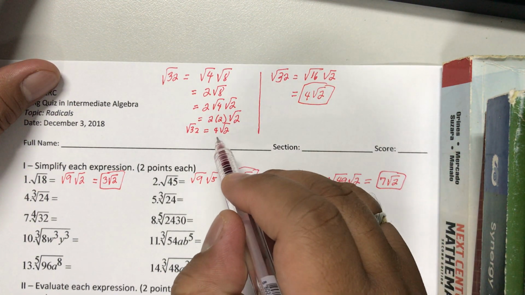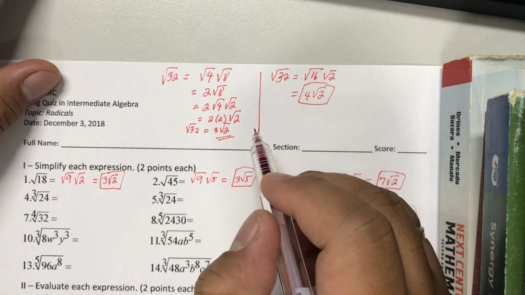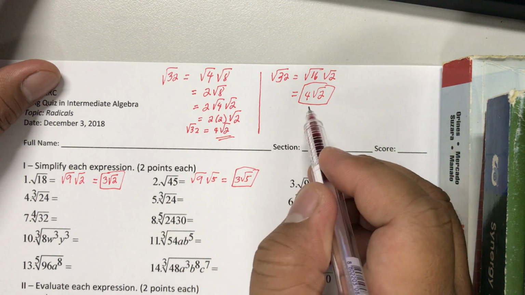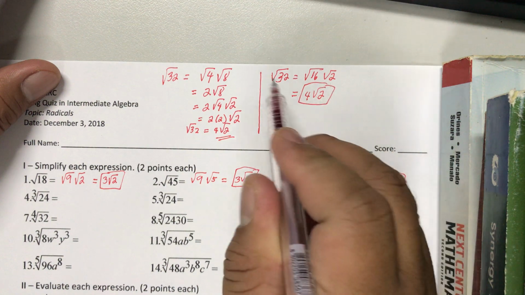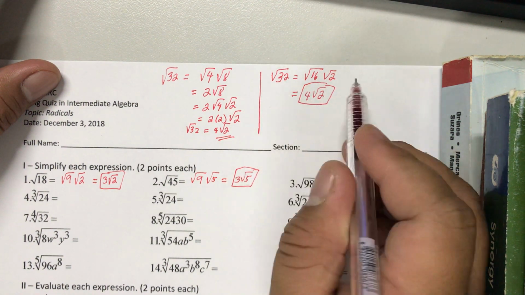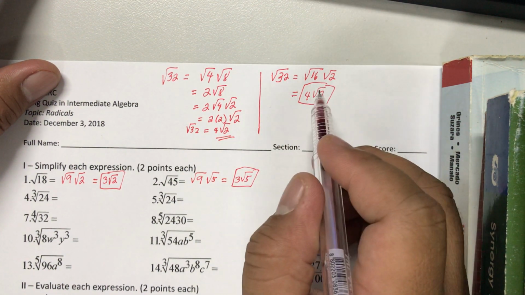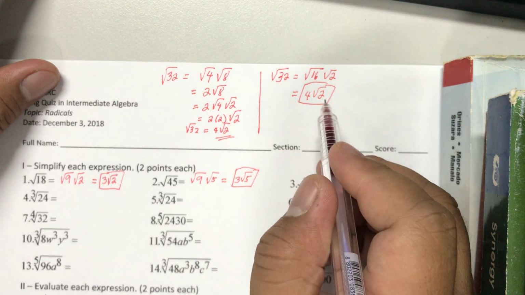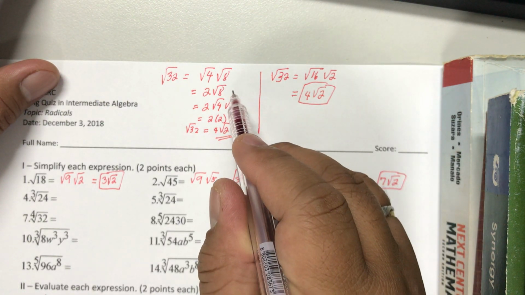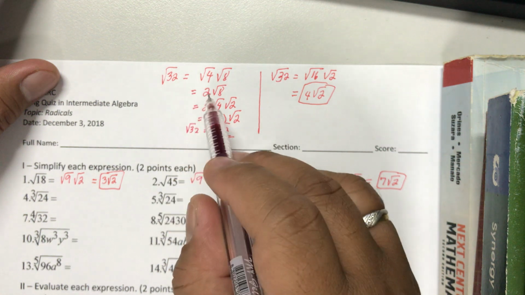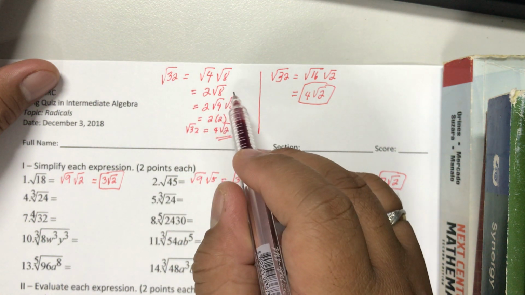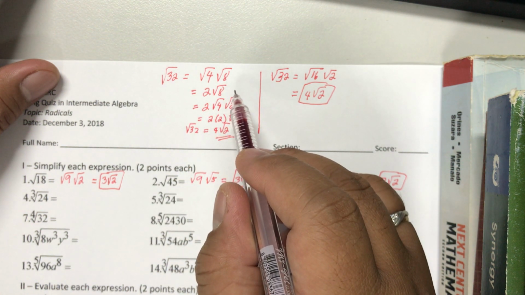So, sir, is this answer wrong? It's still correct, right? Obviously, they're the same. But, as you can see, it would take you a while to really find the final answer. Because if you will tell me that the square root of 32 would be 2 square root of 8, then your answer will be marked wrong.